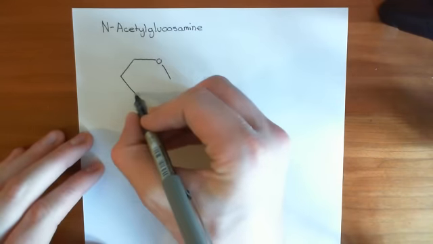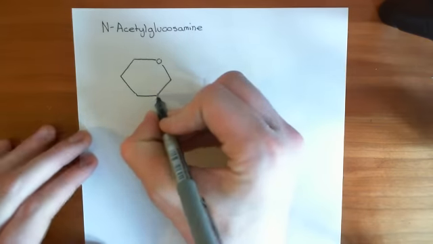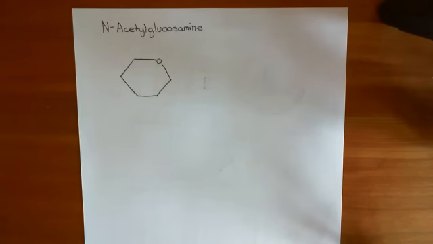So glucose is based on a six-membered ring. Well, the form of glucose that we're going to look at, glucose actually can exist not in a ring structure at all, and it can exist also in five-membered ring structures. But the type of glucose we're going to look at, which specifically is known as beta-D glucopyranose, which is the specific isomer of glucose that we're going to look at, it exists as a six-membered ring.